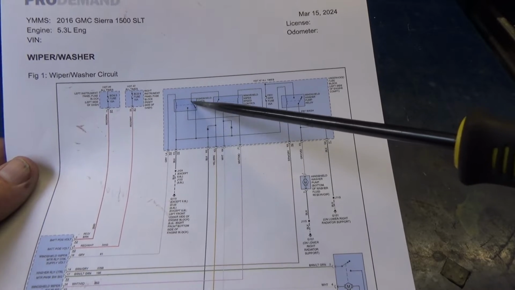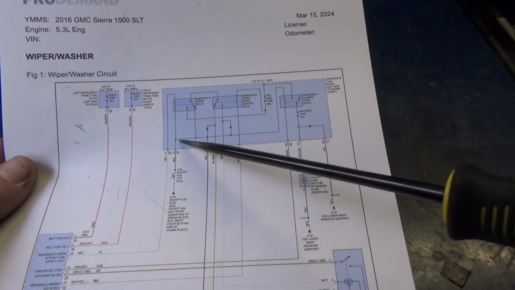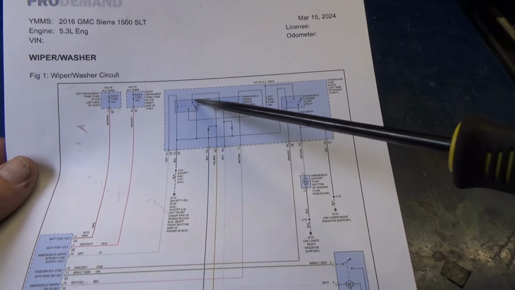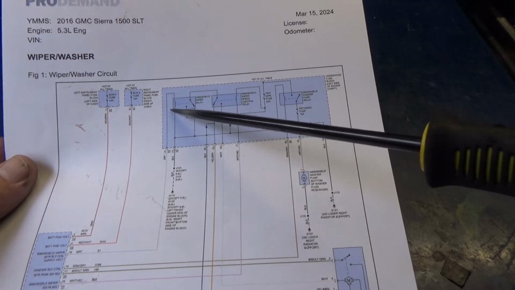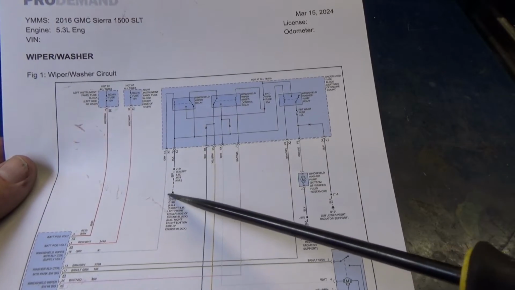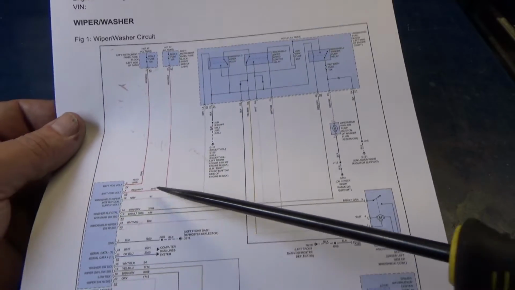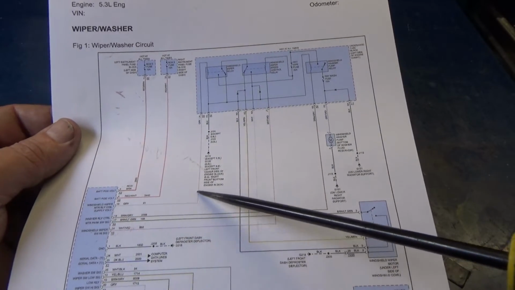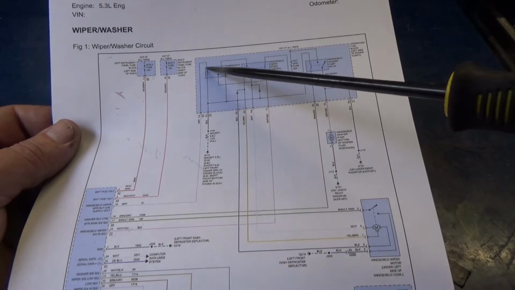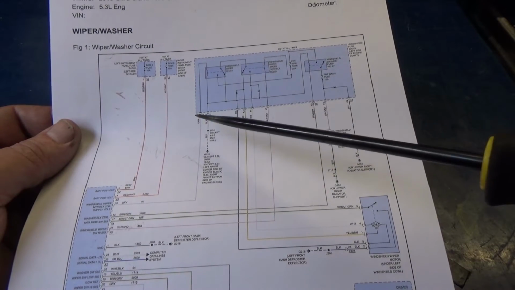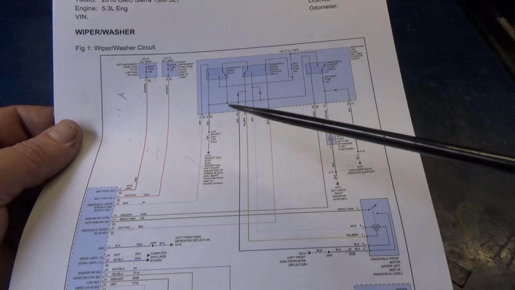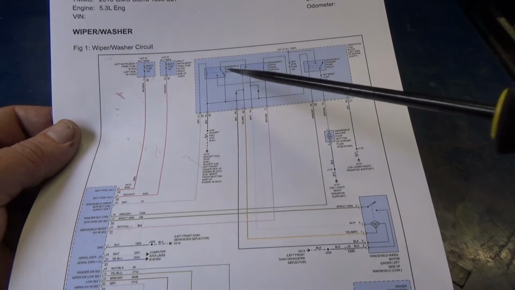This set of contacts, whenever it's in its relaxed position, it's just going to a ground. And obviously you can see that the coil is going to the same ground. So what we're looking for on this leg right here is power, which is what the BCM is going to supply to this relay whenever you go to any position for your wiper switch.